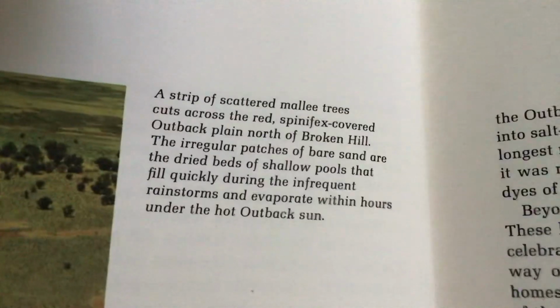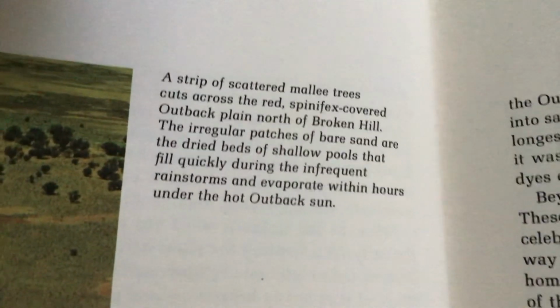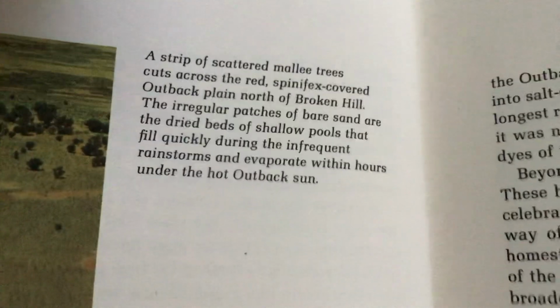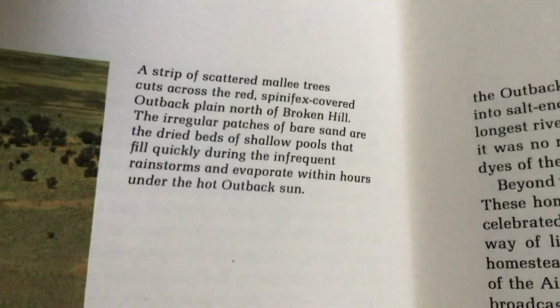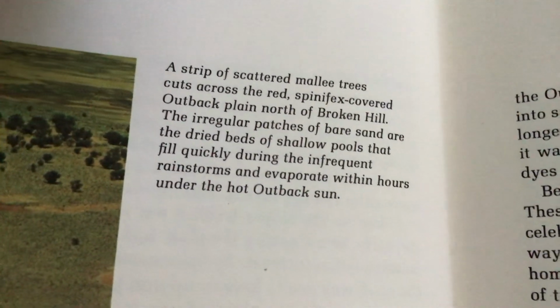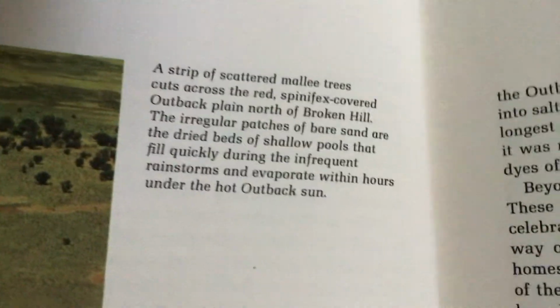A strip of scattered mallee trees cuts across the red spinifex-covered Outback plain north of Broken Hill. The irregular patches of bare sand are dried beds of shallow pools that fill quickly during the infrequent rainstorms and evaporate within hours under the hot Outback sun. See that? Look at all these splotches.